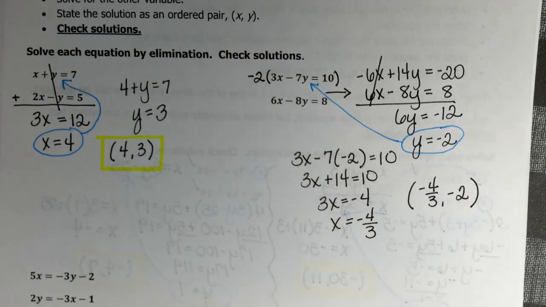Okay, even if you weren't sure if that was correct, how do you know you got it right? You check it. You shouldn't even need an answer key for this lesson. You should be in the habit of checking. Okay?